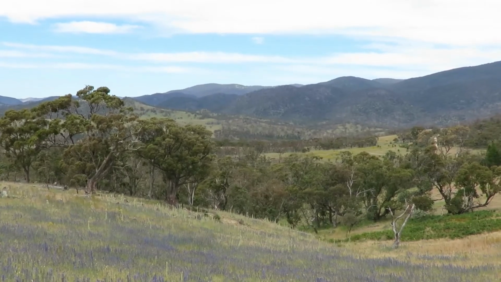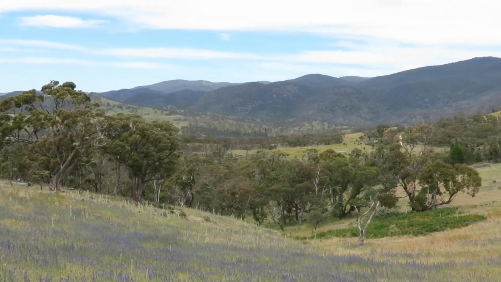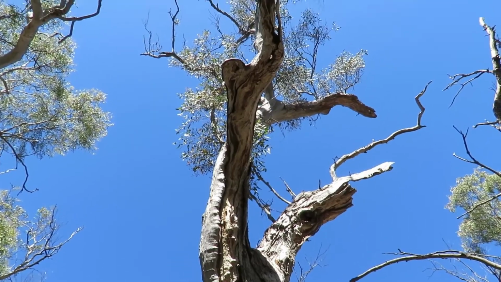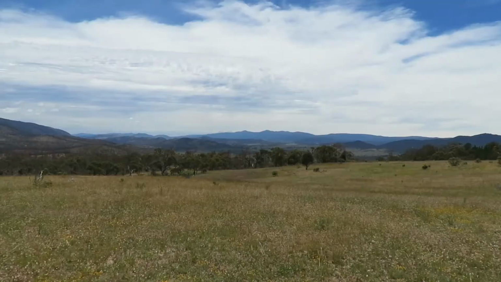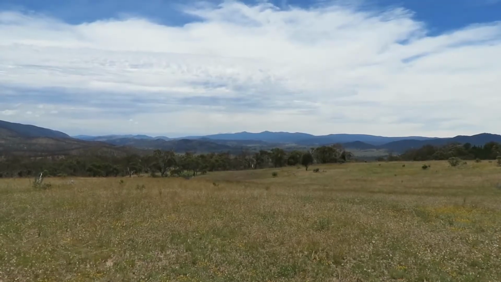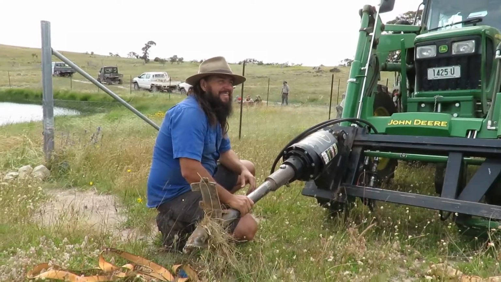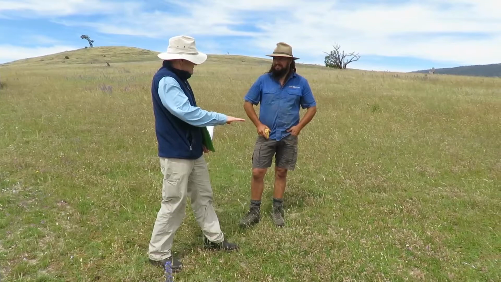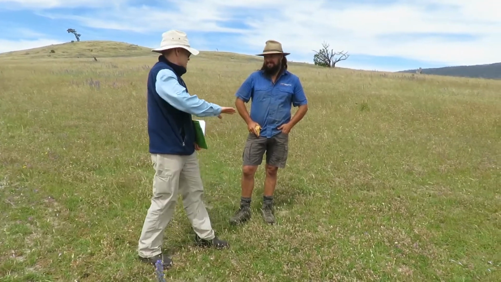Scottsdale is a Bush Heritage Australia reserve located 45 minutes south of Canberra. It protects critically endangered box gum grassy woodland and natural temperate grassland ecosystems. Phil Palmer is Regional Reserves Manager. He explains the overall goal of ecological restoration at Scottsdale.